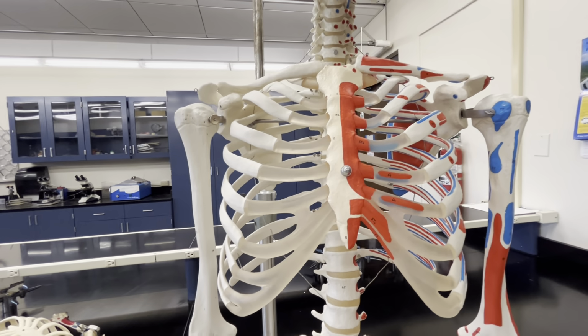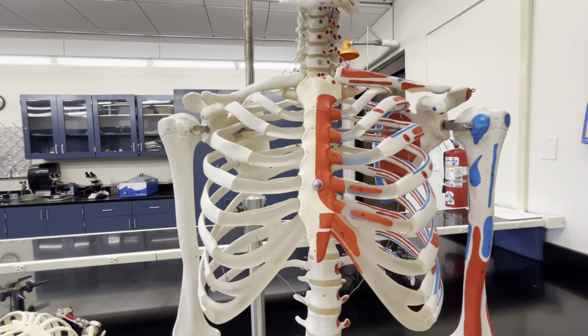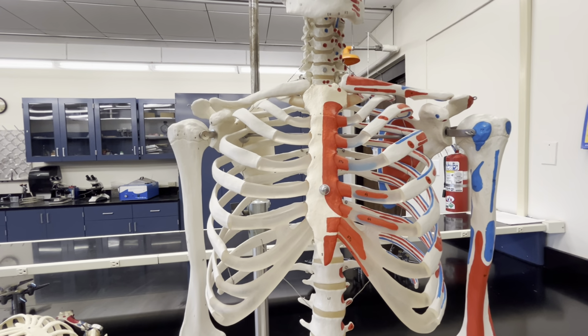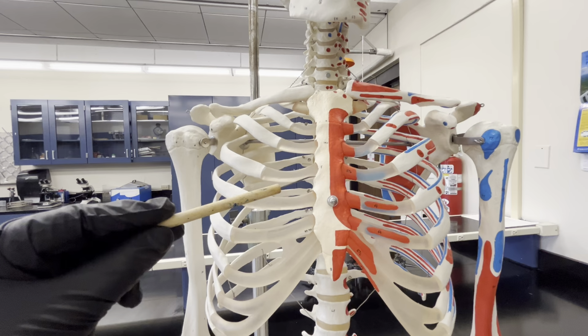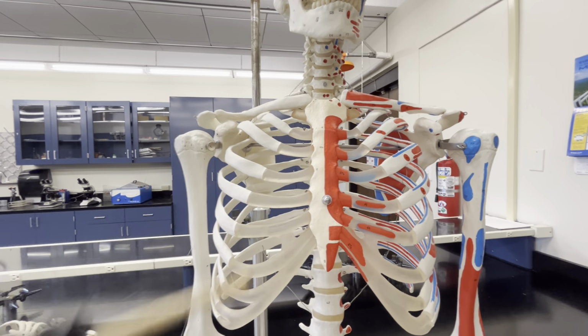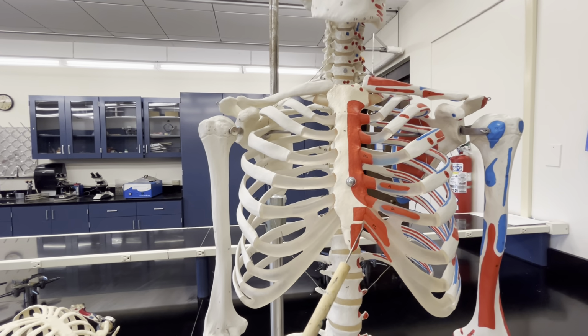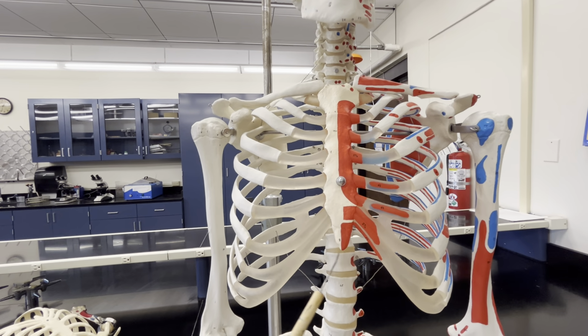Now, during CPR, the person performing the act usually places the palm of their hand right there above the xiphoid process. And this is important because one has to avoid this little bone.